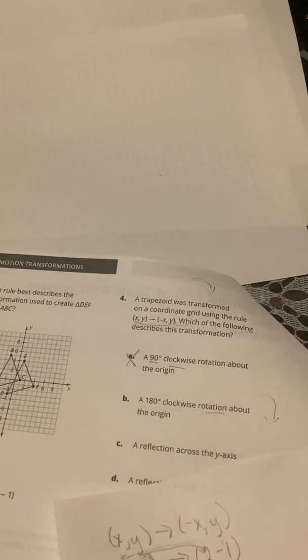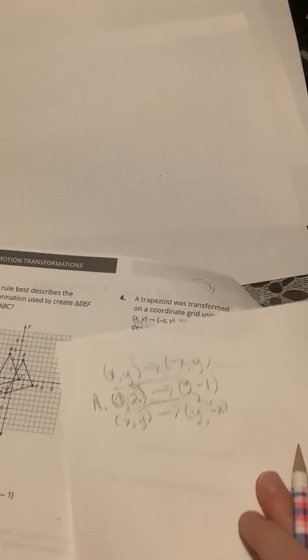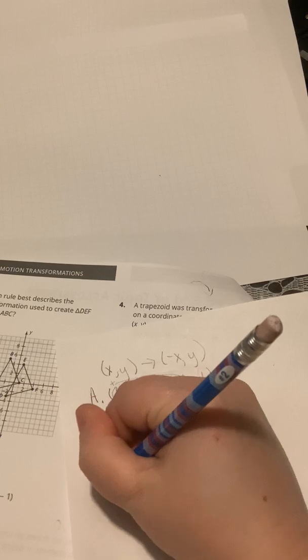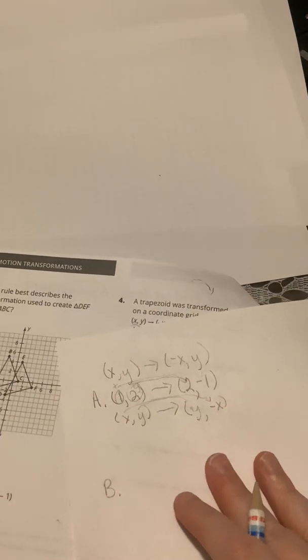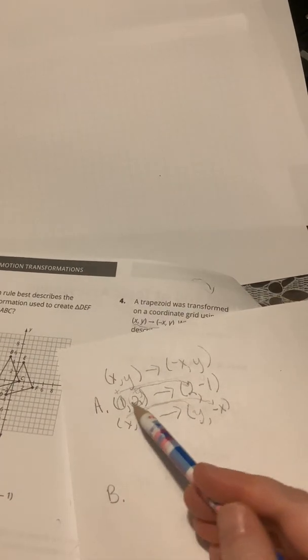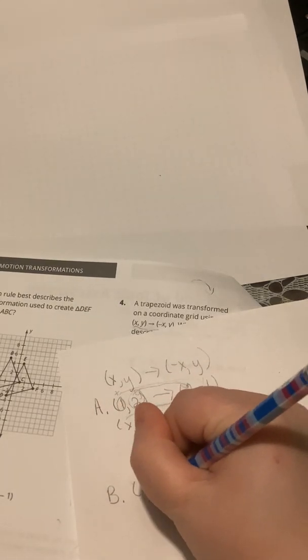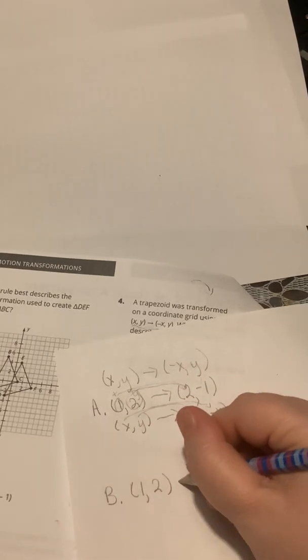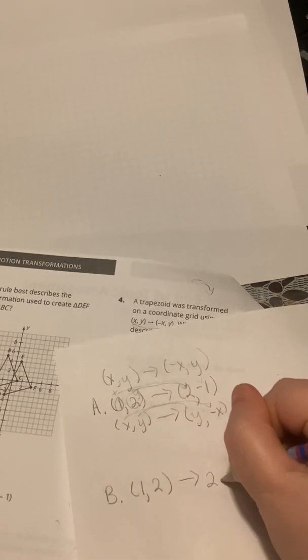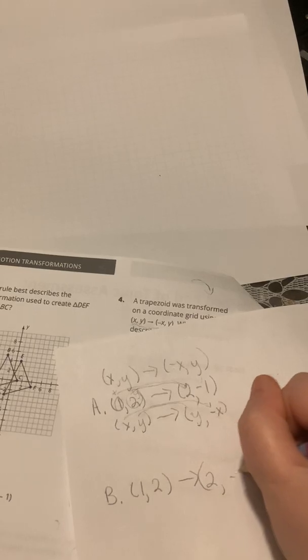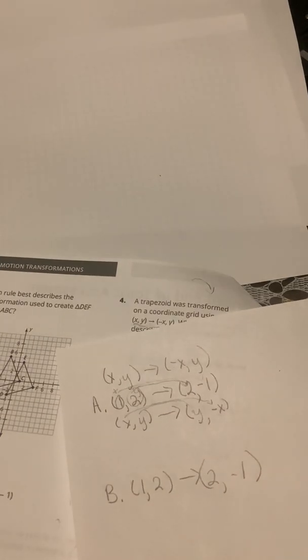180-degree clockwise rotation about the origin. All right, so B, I set it up again, and I already know my first coordinates were 1, 2 to 2, negative 1. So I'm just going to repeat that. 1, 2 to 2, negative 1. Okay?